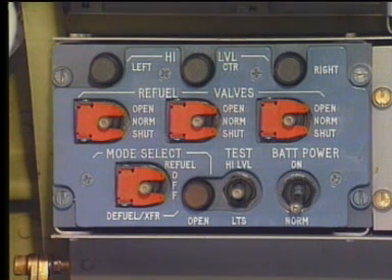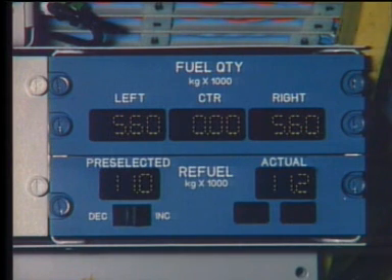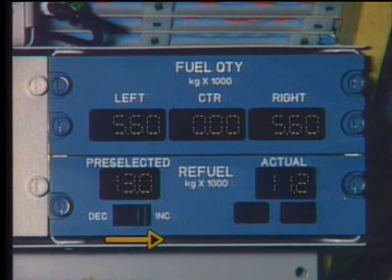Then, make certain that the refuel valve selectors are in the normal and guarded position. For automatic refueling, set the required fuel quantity in kilograms on the pre-selector by tripping the rocker switch to INC, increase, or DEC, decrease as needed.